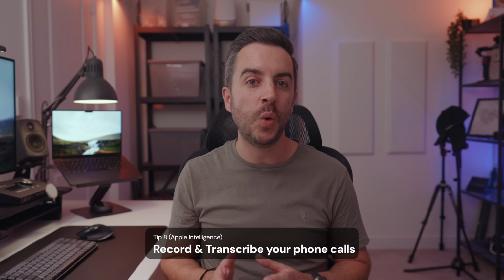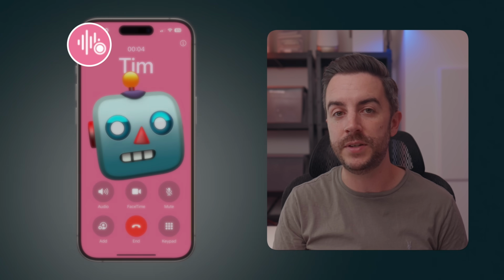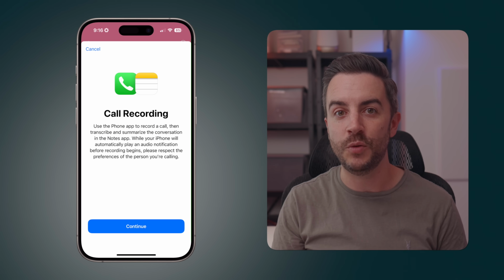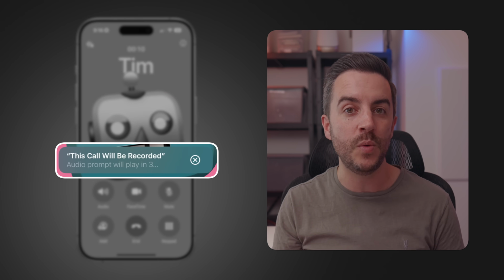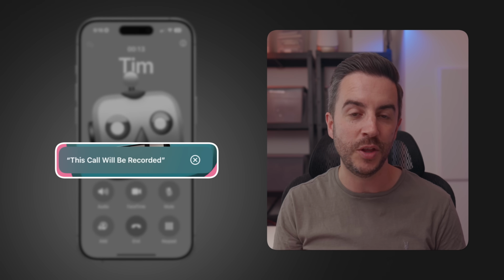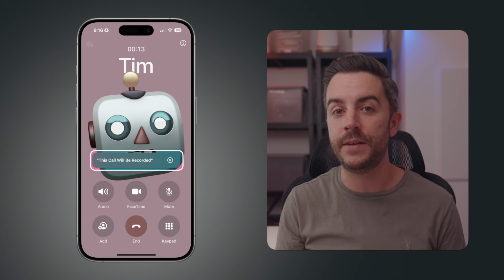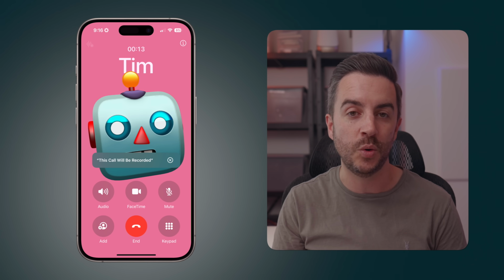This next feature is also an Apple Intelligence exclusive, but it's a really useful feature from a productivity perspective, and that's why I wanted to include it. When you're on a phone call, you'll see a new option in the top left of the screen. Tap on this to begin recording the phone call that you're currently on. A prompt will play to let both you and the person at the other end know that the call is being recorded, but that's all you have to do. You would then just carry on with your call as usual.